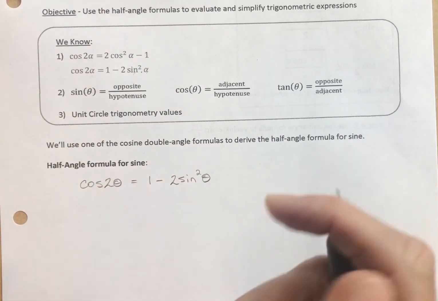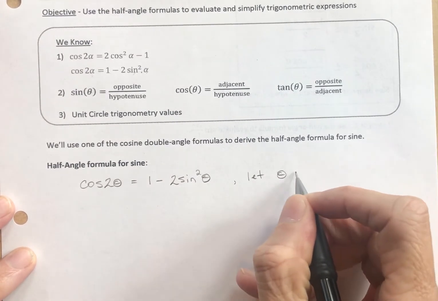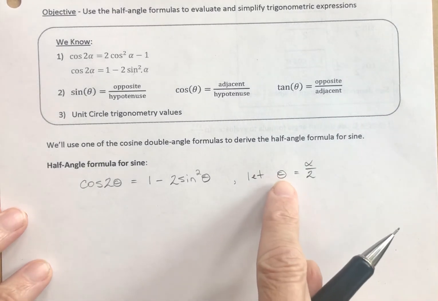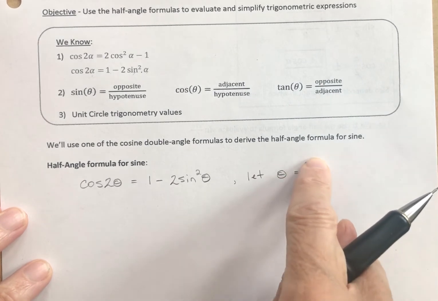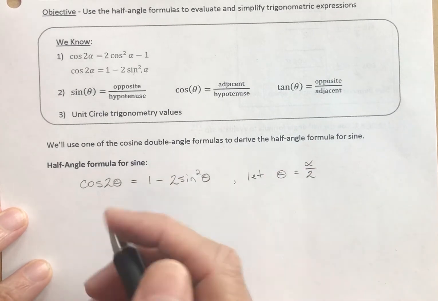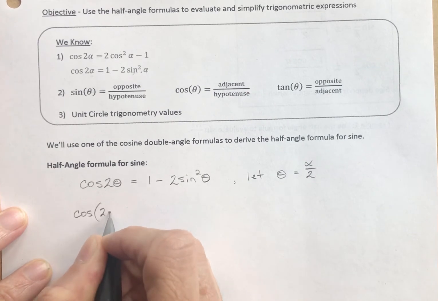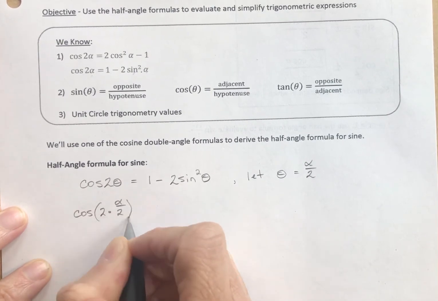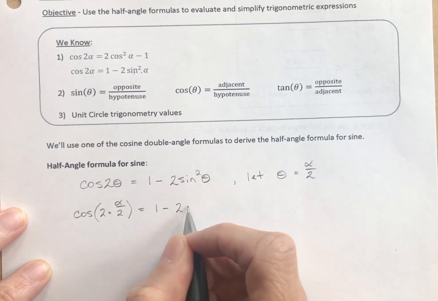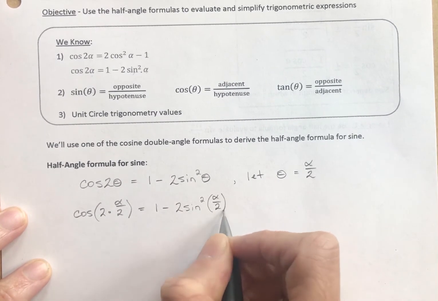Same formula. Now, let's let theta equal alpha over 2. Whatever theta's degree, we're going to let that be alpha divided by 2. And let's replace theta here with alpha over 2. So we have the cosine of 2 times alpha over 2 is equal to 1 minus 2 times the sine of alpha over 2 squared.